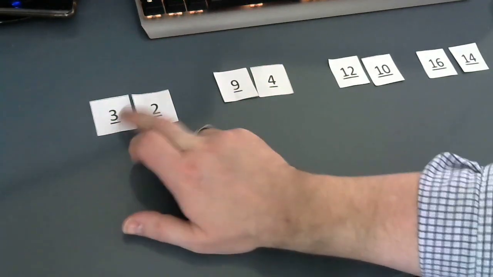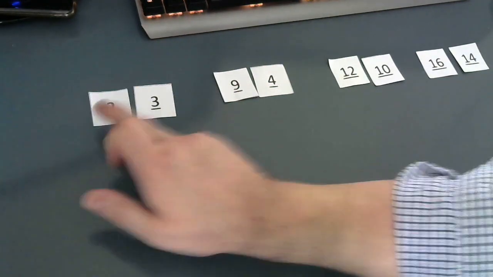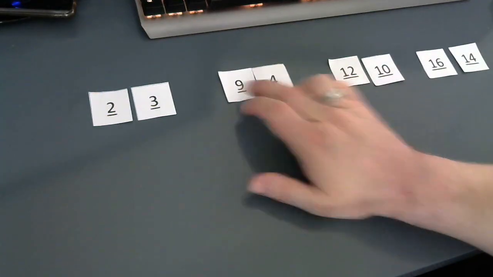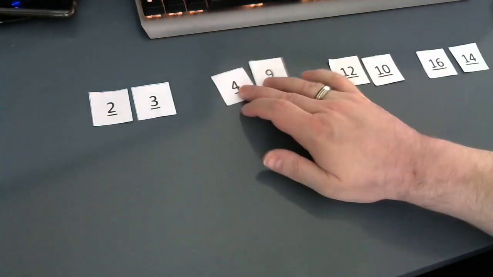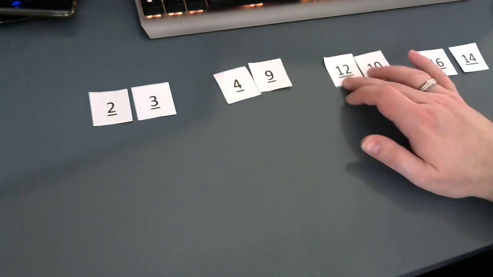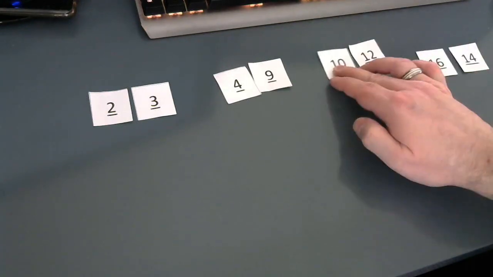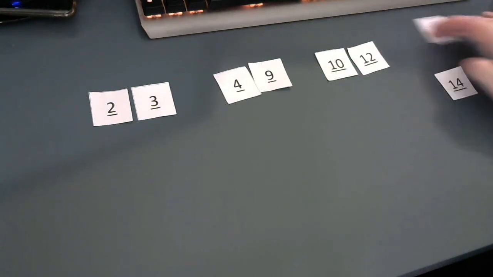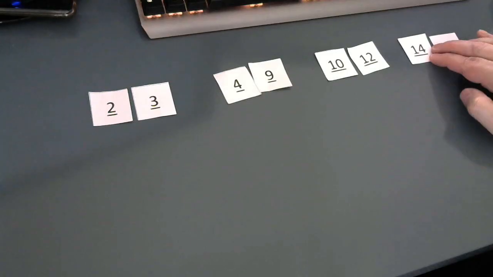So 3 and 2, I swap them around so they're in order. 9 and 4, I swap them around so they're in order. 12 and 10, I swap them so they're in order. 16 and 14, I swap them so they're in order.